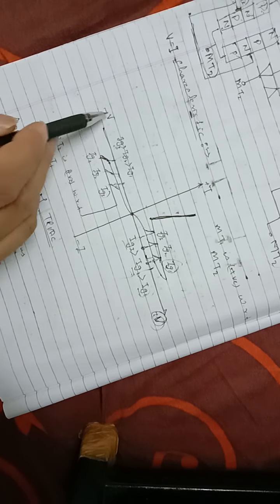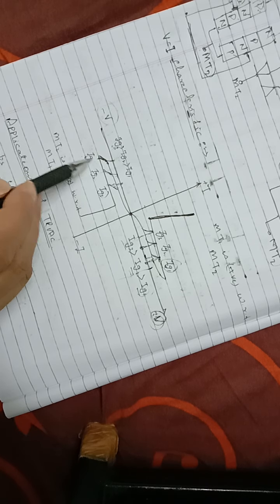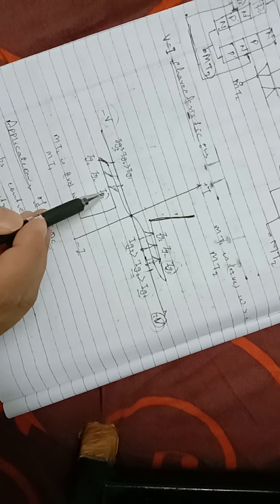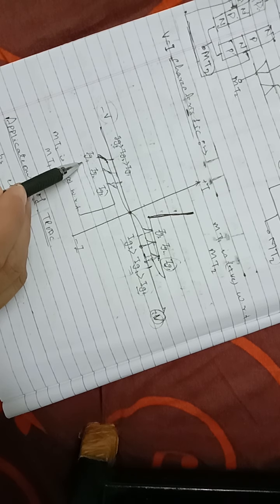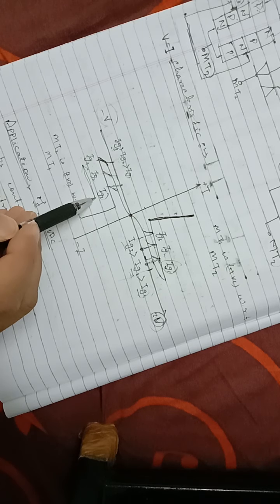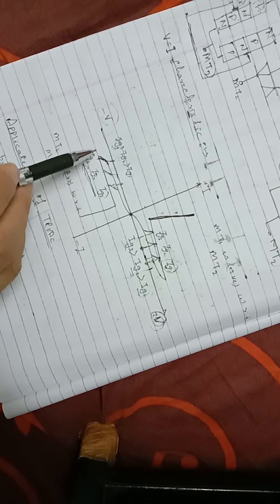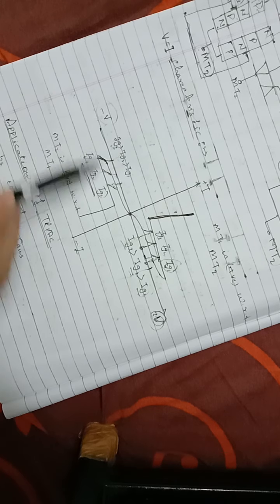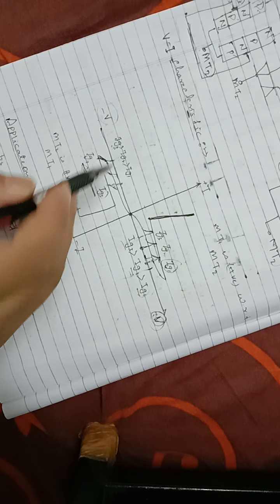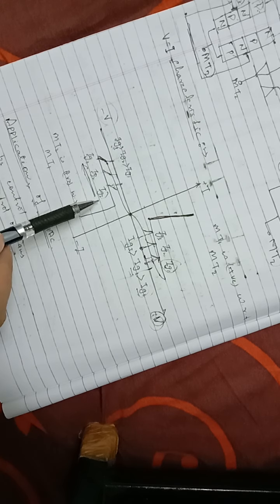You can see because it is the negative coordinate. So we have to understand that IG3 we are increasing.